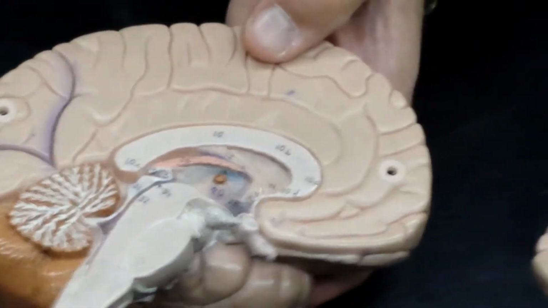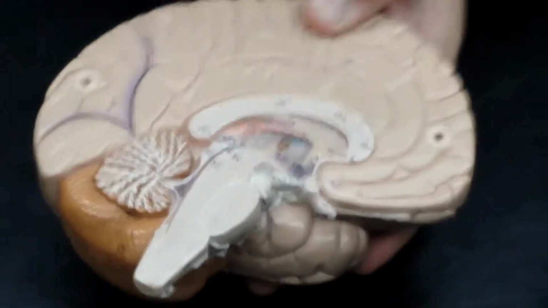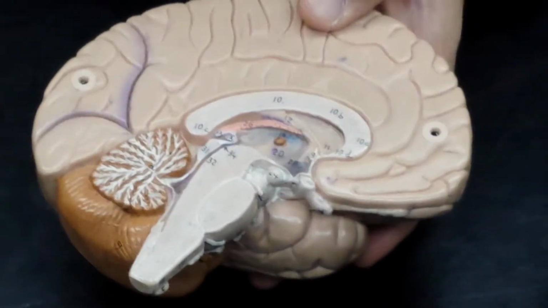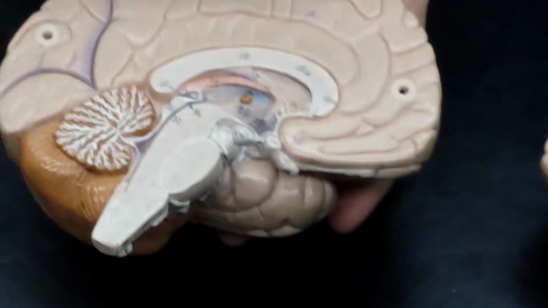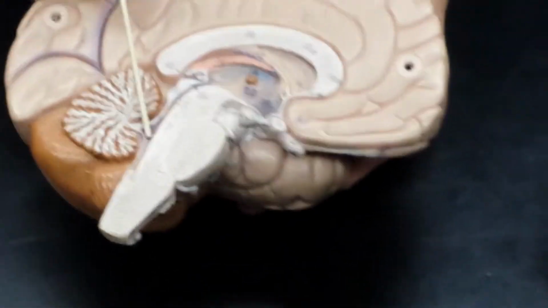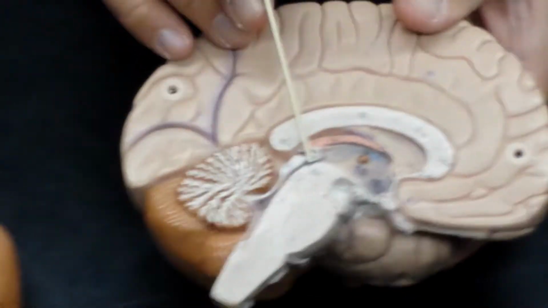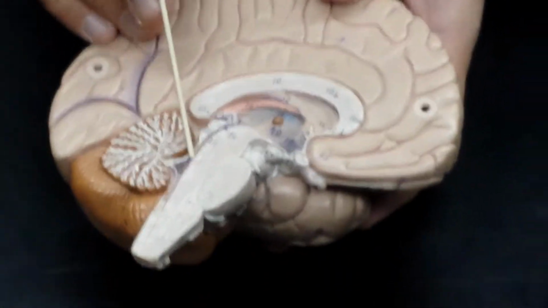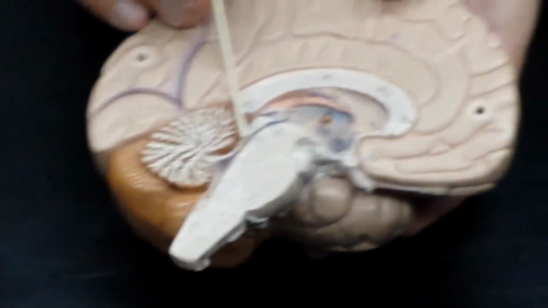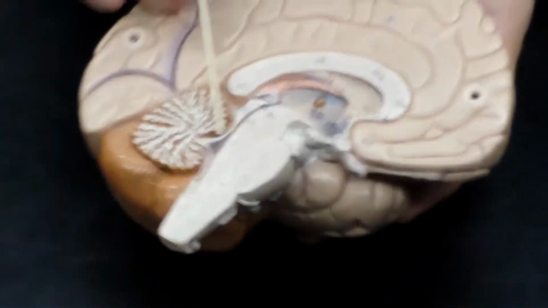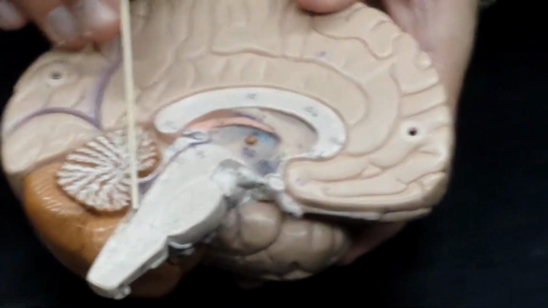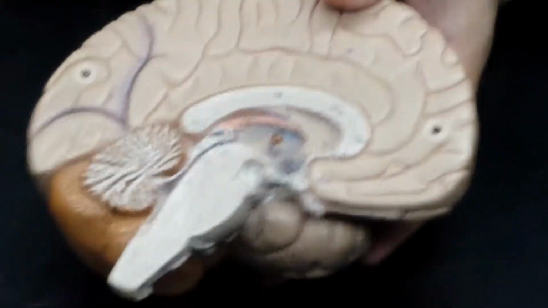The cerebral aqueduct. The cerebral aqueduct connects the third to what? The fourth ventricle. This is the fourth ventricle. And the third ventricle. This is the cerebral aqueduct. It connects the third to the fourth ventricle. Cerebral aqueduct. This is the central canal of the spinal cord. That's it. Good.